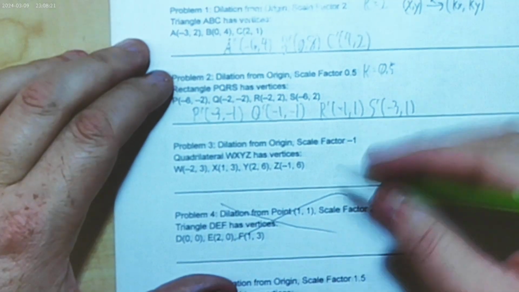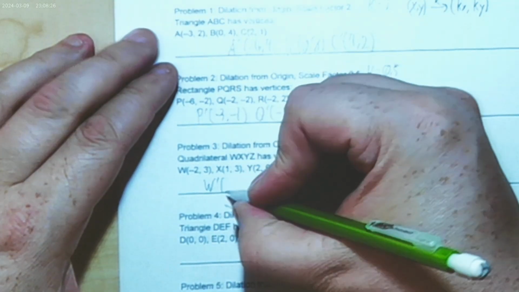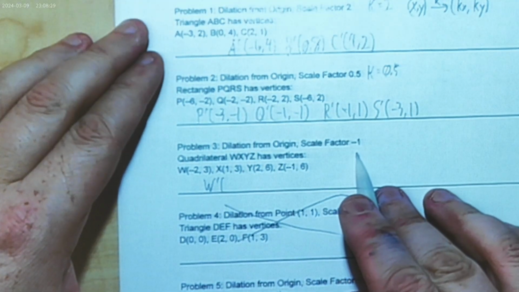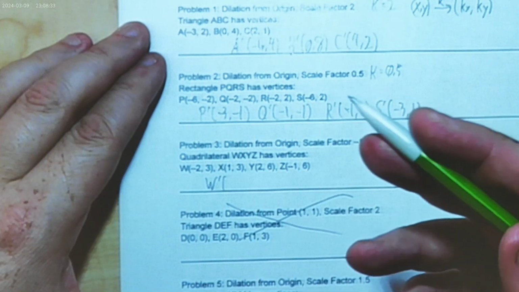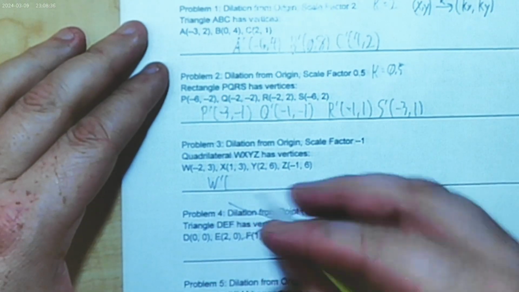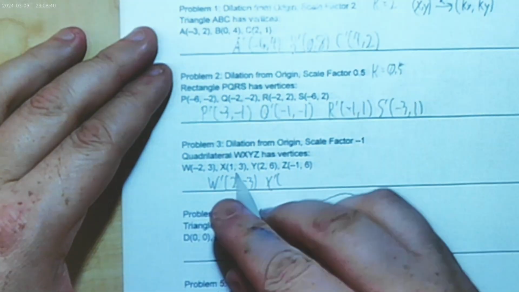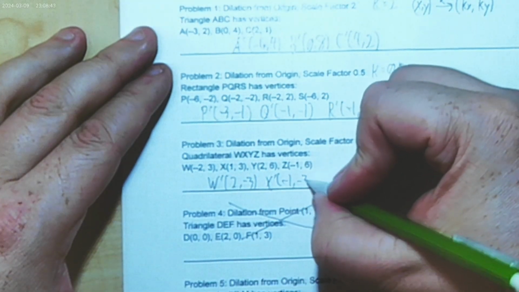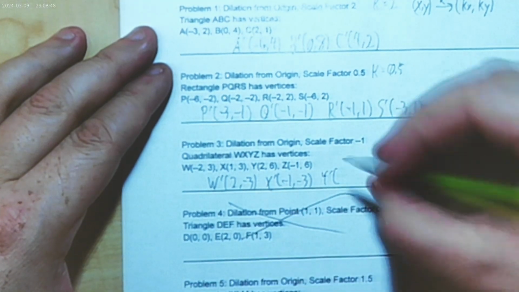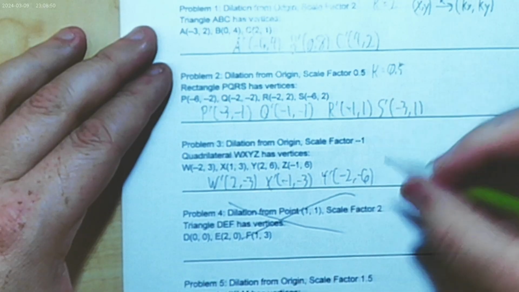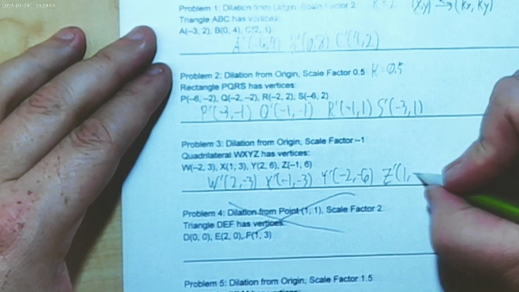All right, so it's quadrilateral 2, of course, because why not? You do 4 points. So W prime is equal to, because we're just taking a scale factor of negative 1, that means we're just flipping the signs. So negative becomes positive, positive becomes negative, otherwise it's the same thing. So that's 2, negative 3. X prime, I've got 1, 3, that makes it negative 1, negative 3. Y prime is going to be -2, -6, and then Z prime is going to be 1, -6.